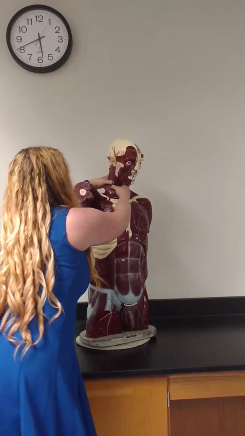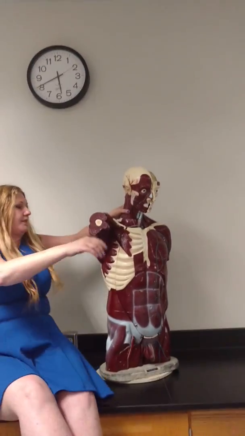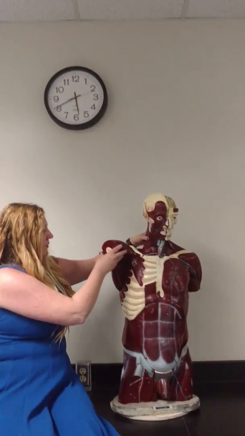Okay, so we are going to go through the digestive system of the anatomical model. This is our lovely torso, which we will call Fred. Maybe I'll get up here so there's a little bit more room for you guys.